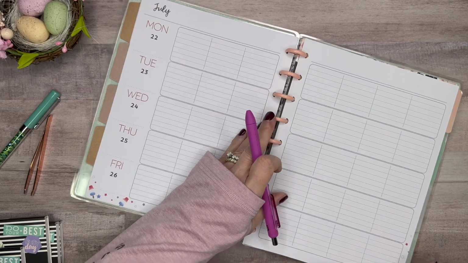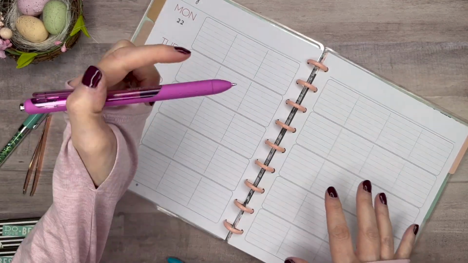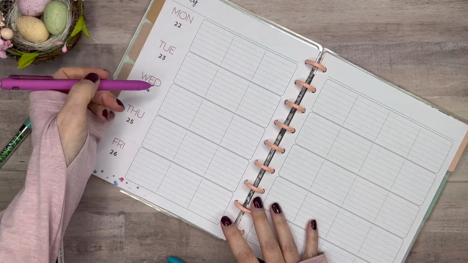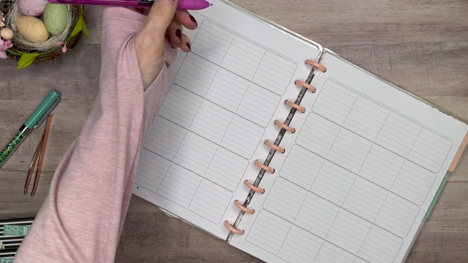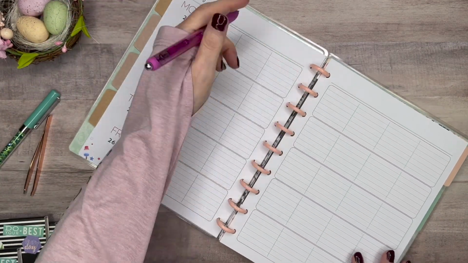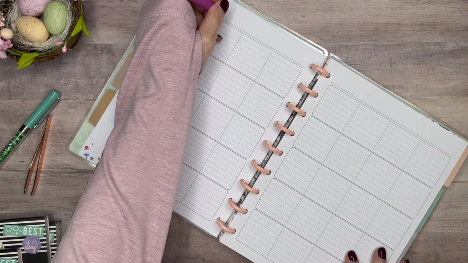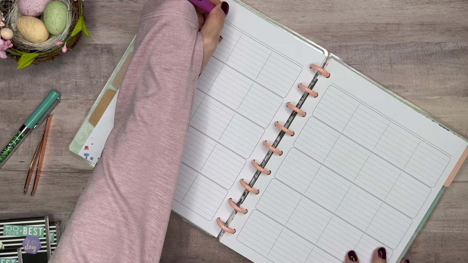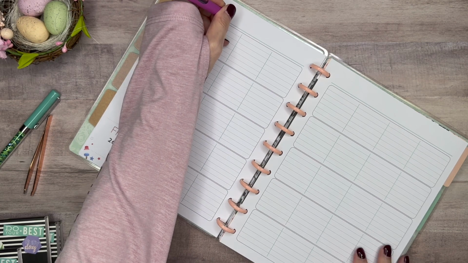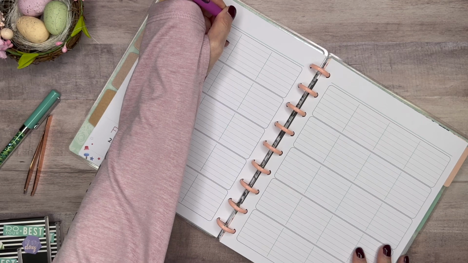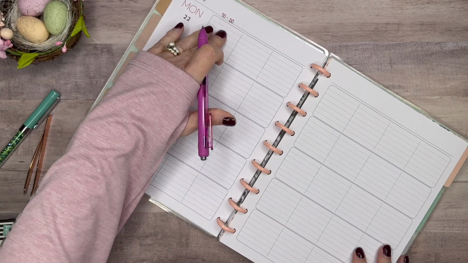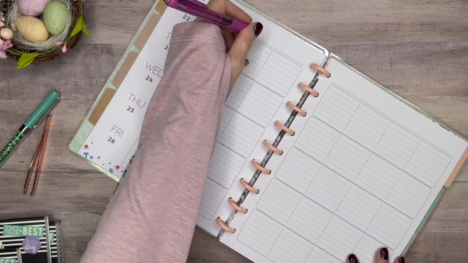So the first way you could use this layout, you leave your days of the week as they are. And then up here at the top, again, I'm going to just put in options, but you can use however many social media channels you have. Again, first box is always to do.